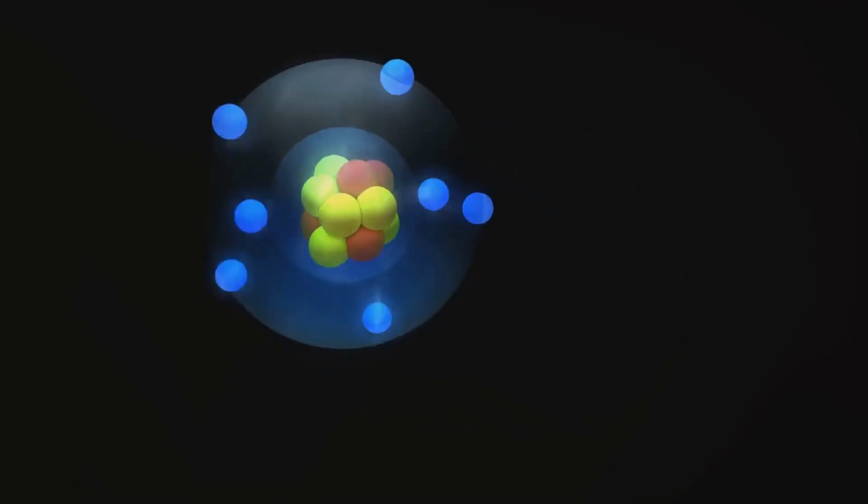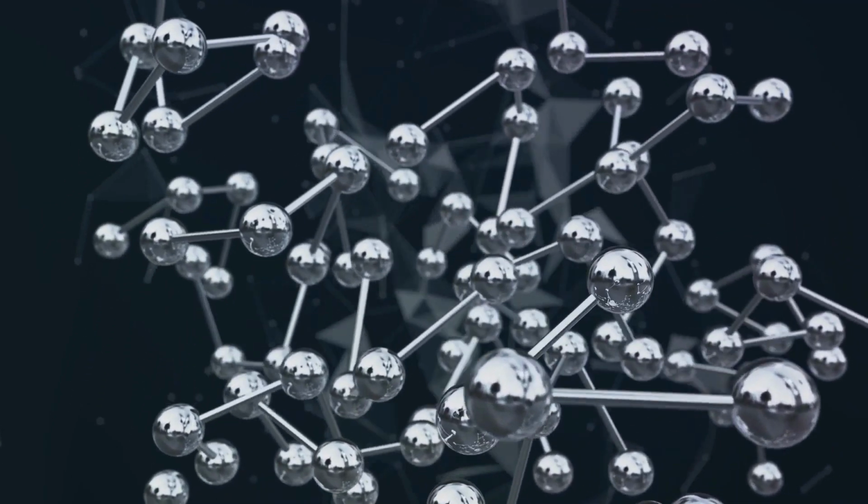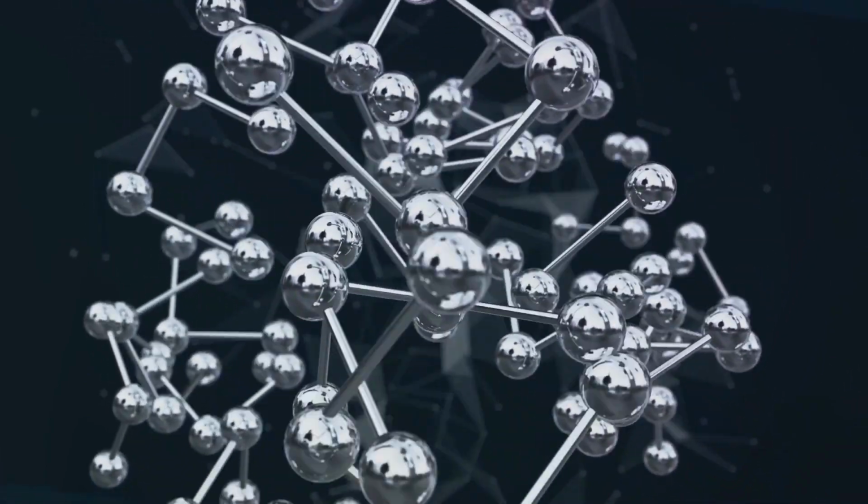So the next time you sprinkle salt on your fries or sip a glass of water, remember the intricate dance of atoms and bonds that make it all possible.